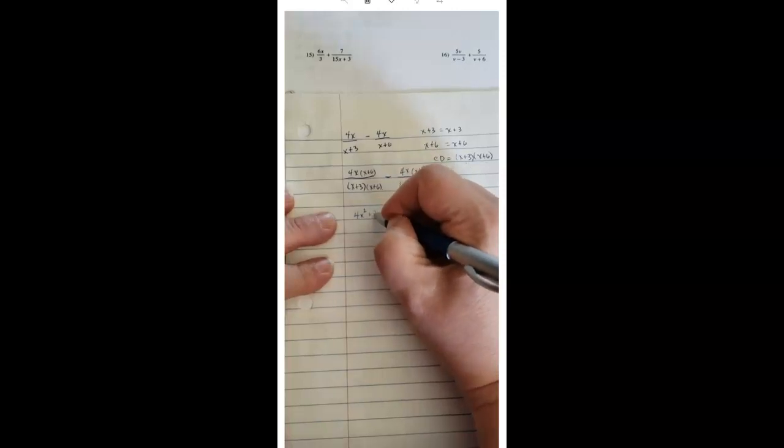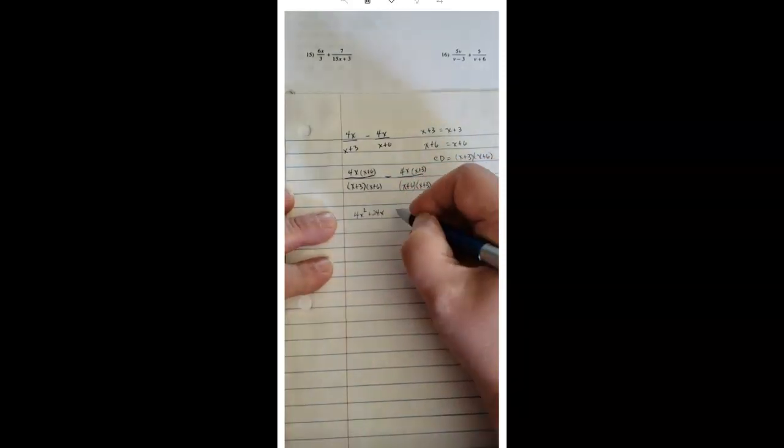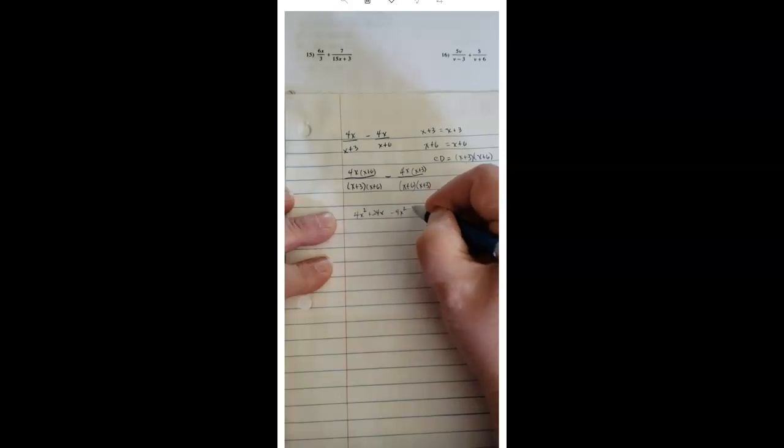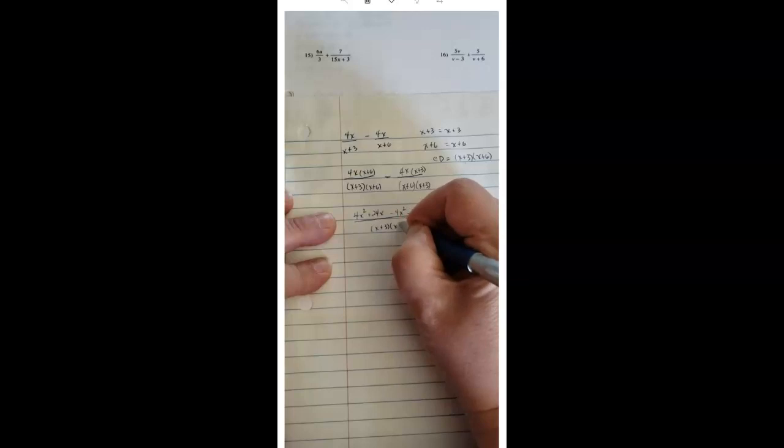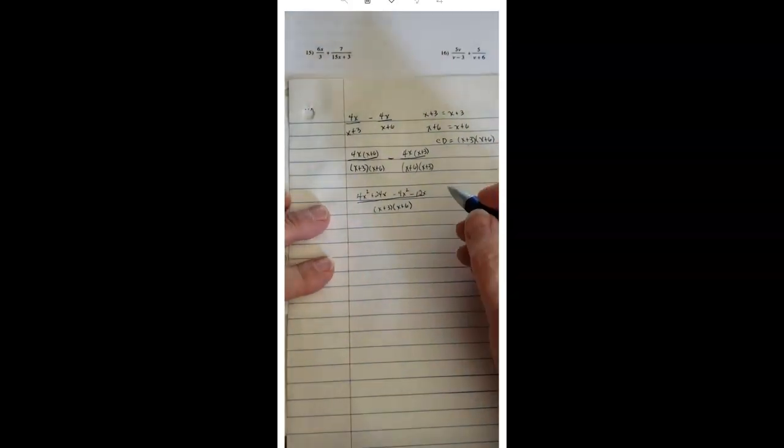4x squared plus 24x minus 4x squared minus 12x over my common denominator of x plus 3, x plus 6. And what am I left with then?